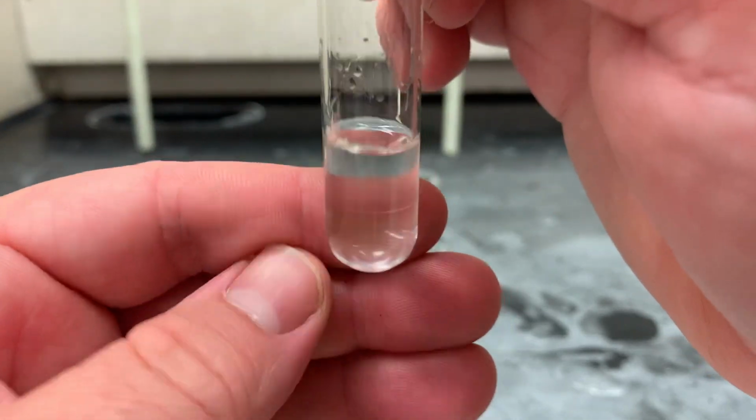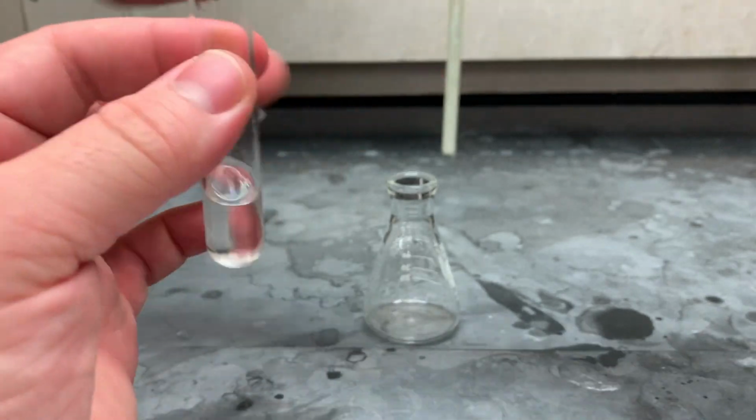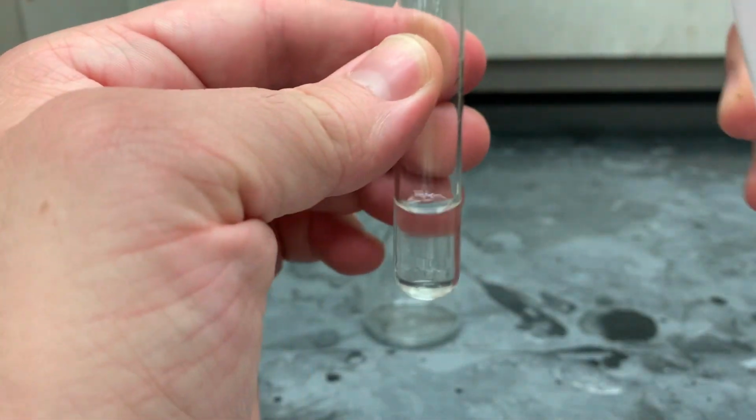Okay, so now we have 2 phases, just as before. To figure out which one's which, grab some water here.